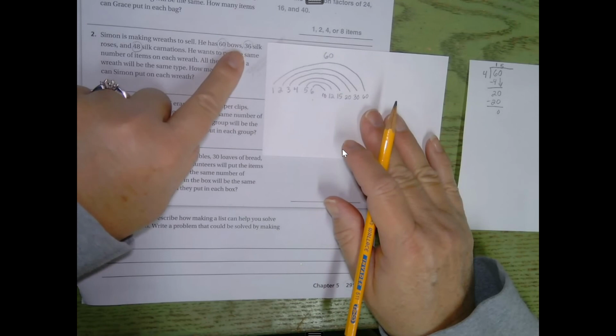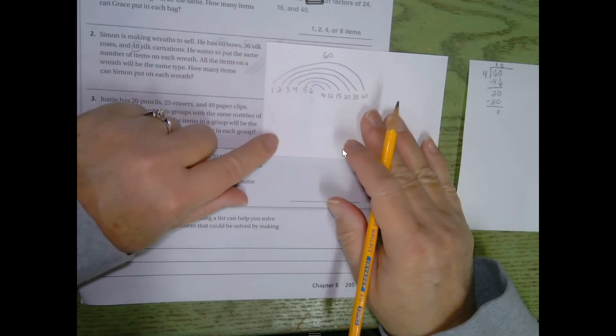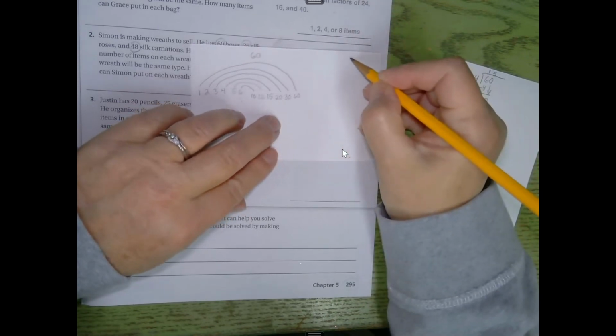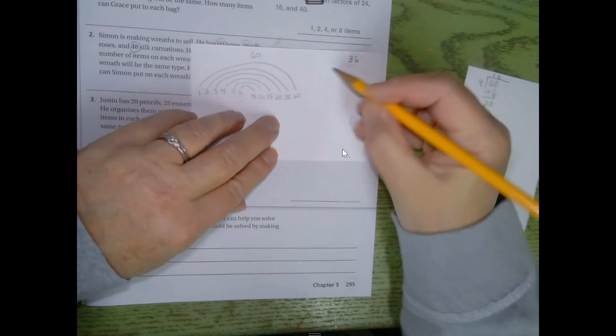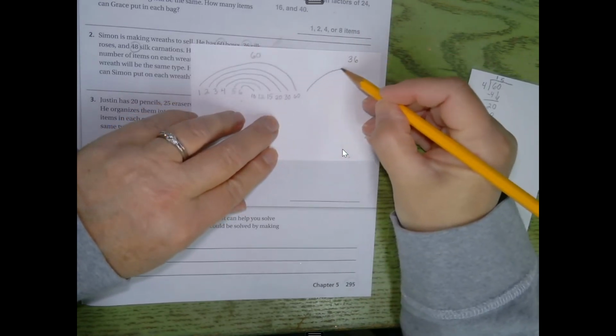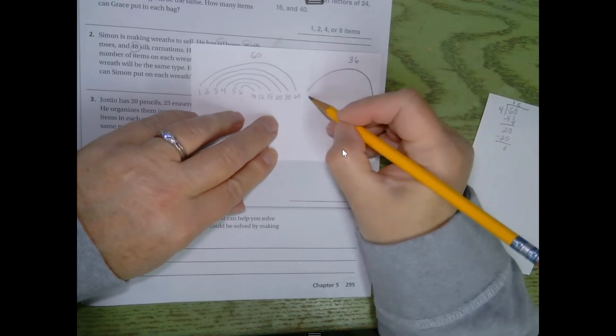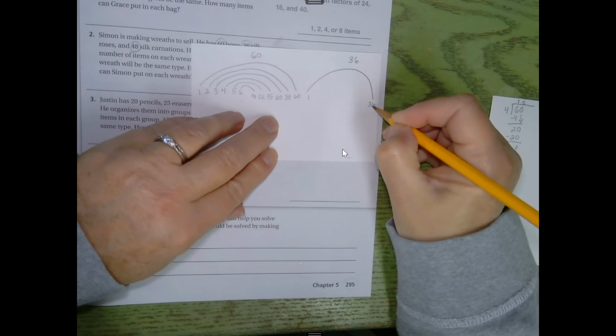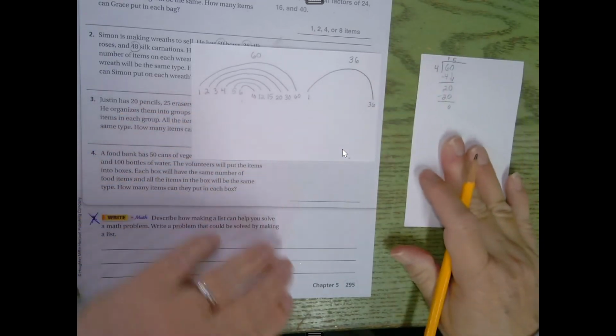Now we have to figure out our factors of 36. I'm going to try to do that right here. Okay, we've got 1 and 36. Let's see about 2.